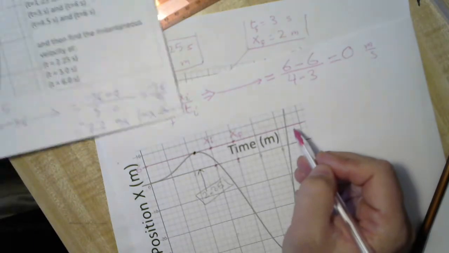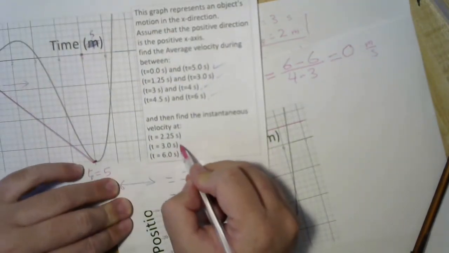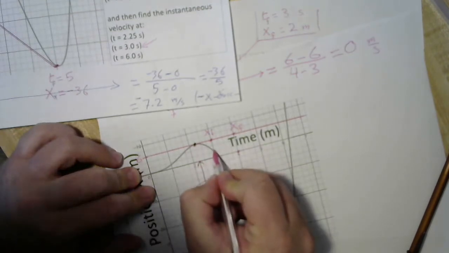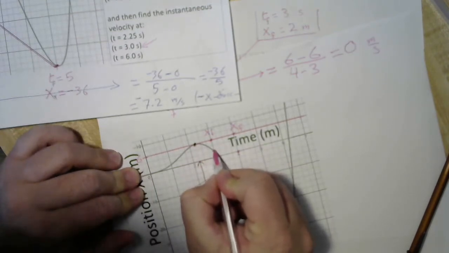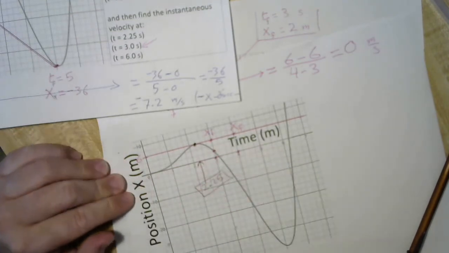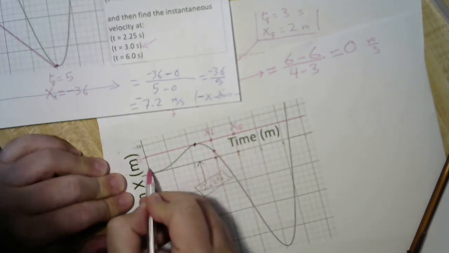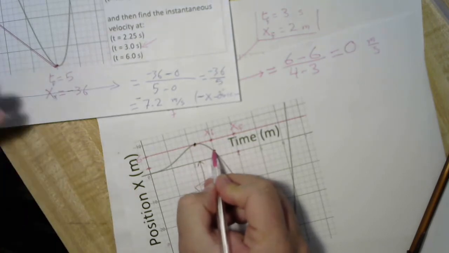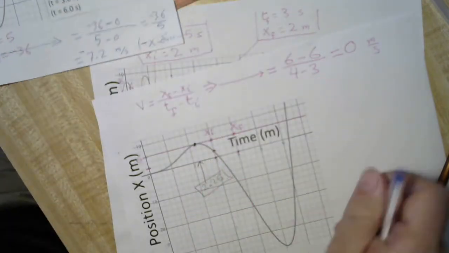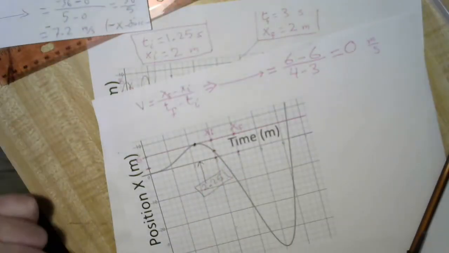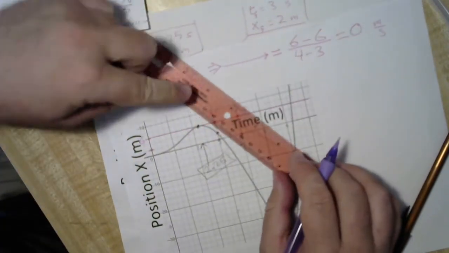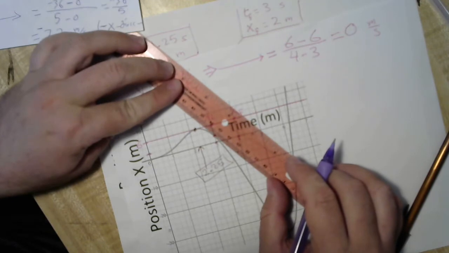Okay, I will take the next one at t equal 3. This is t equal 3 and this is the point. I need to again draw a tangential line at t equal 3.